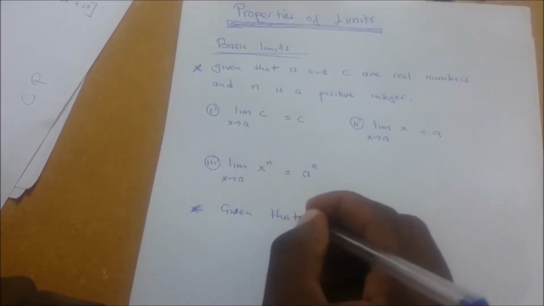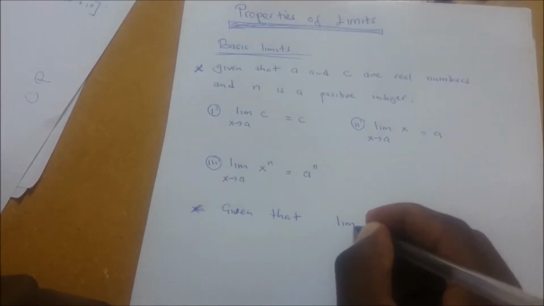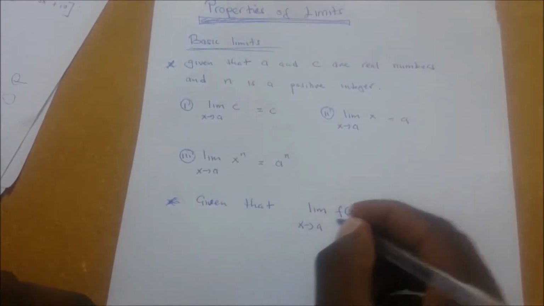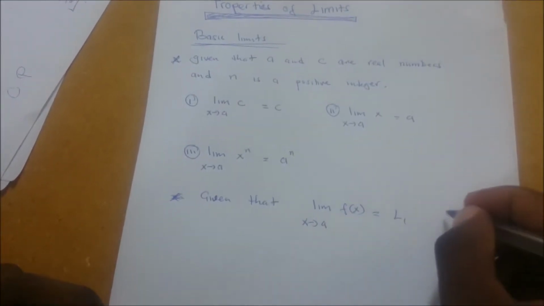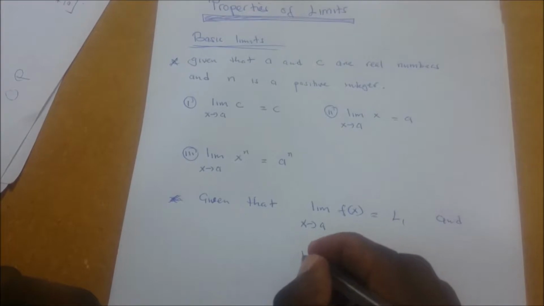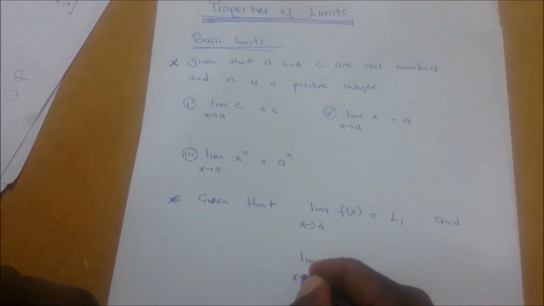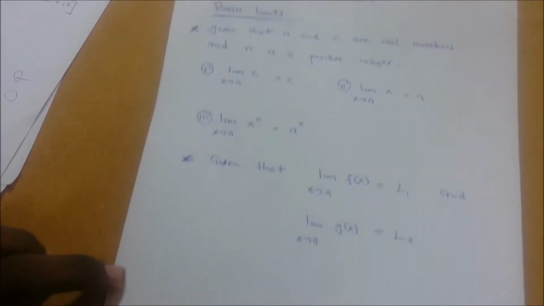And then we have, given that the limit of f of x as x is approaching A is equal to L1, and the limit of g of x as x is approaching A is equal to L2, we have the following limits.